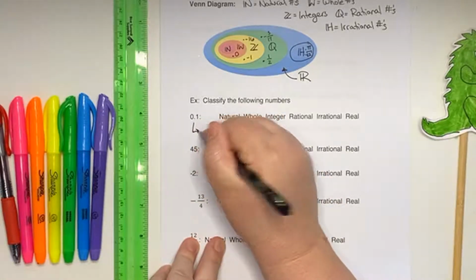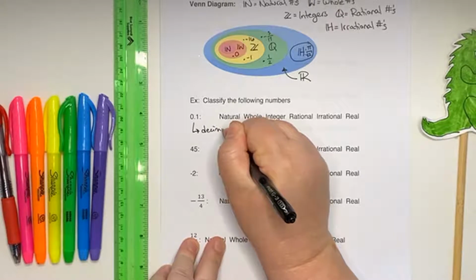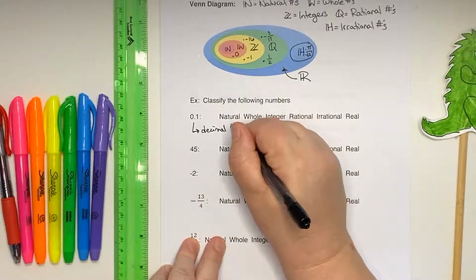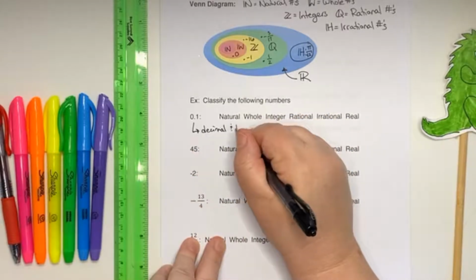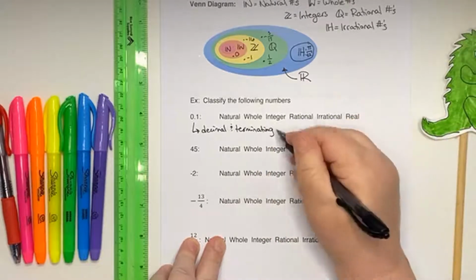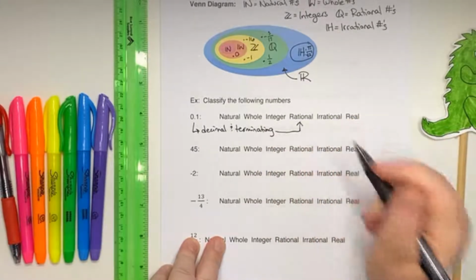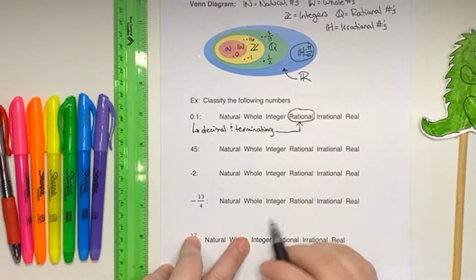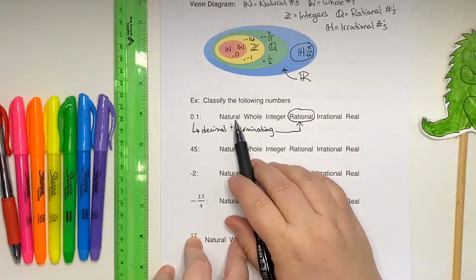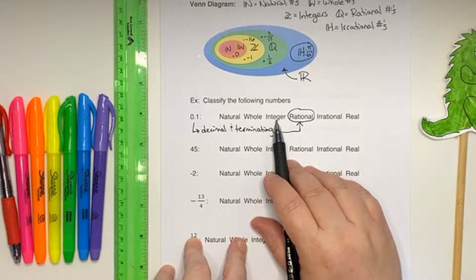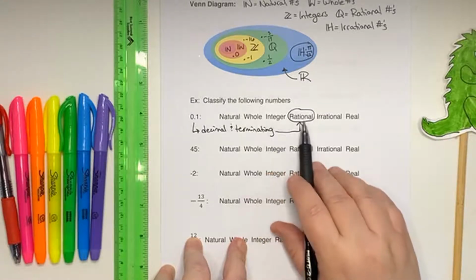1/10 is a decimal, and it's terminating, it stops. Which means it qualifies as a rational number. Is it a natural number, like 1, 2, 3? No. Is it a whole number, 1, 2, 3, and 0? No. Is it an integer, positive and negative whole numbers? No. It is a rational number.